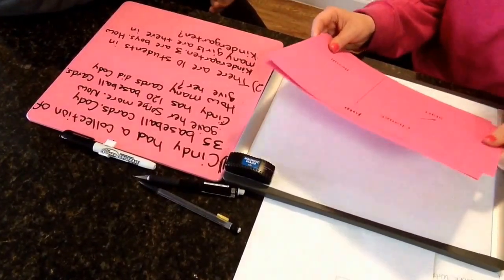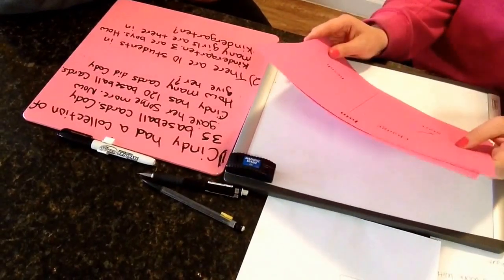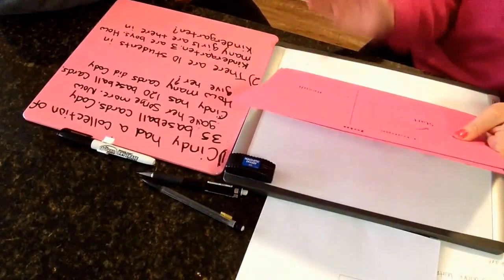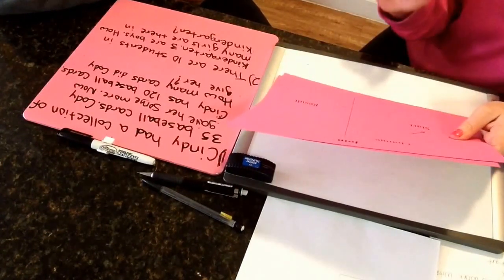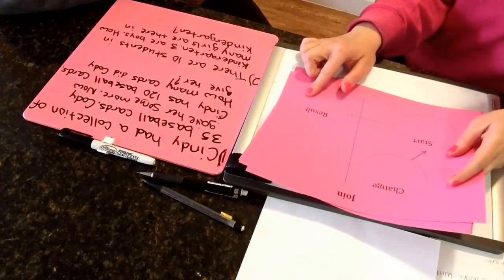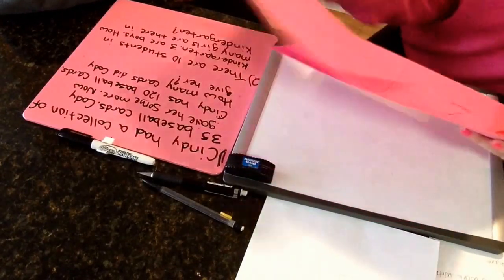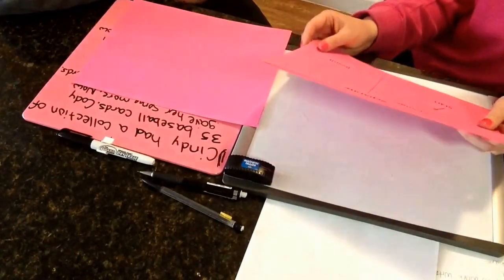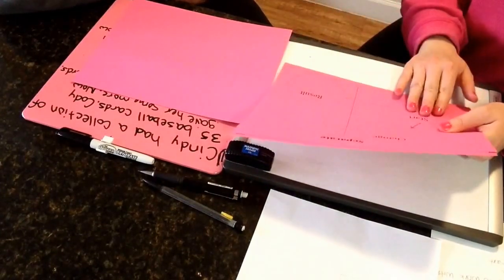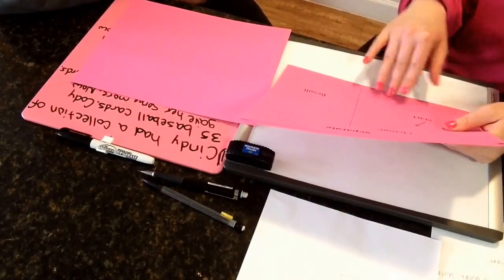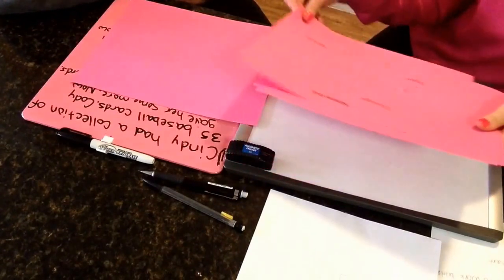The first chart is the join chart. You'd use this in addition. So you'd say like John has 7 trucks. He bought 2, and the result would be how many he has. Okay, we have the separate chart, which is subtraction. So Cindy has 5 toys, she gave 2 away, and then you get your result.